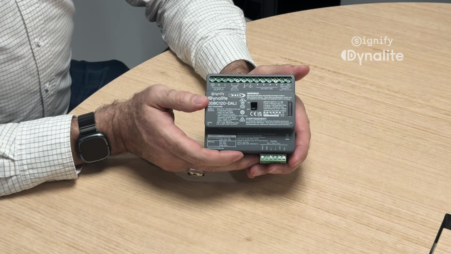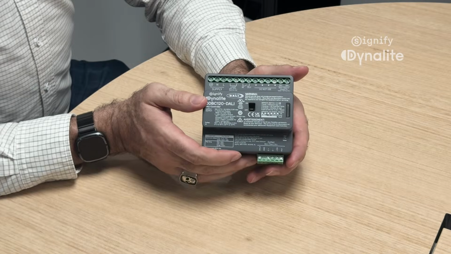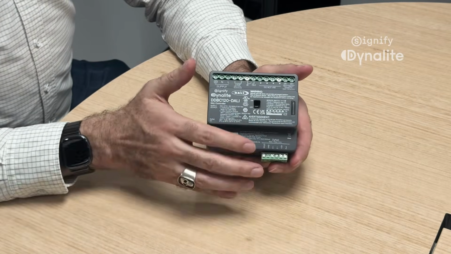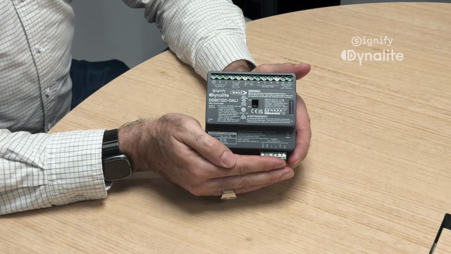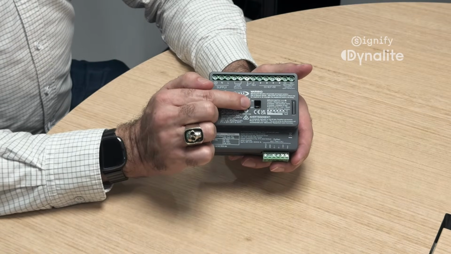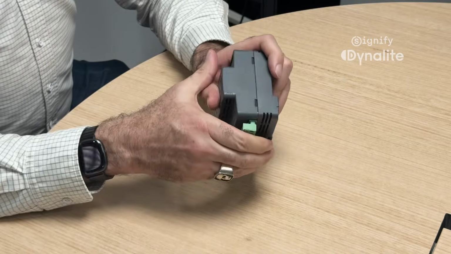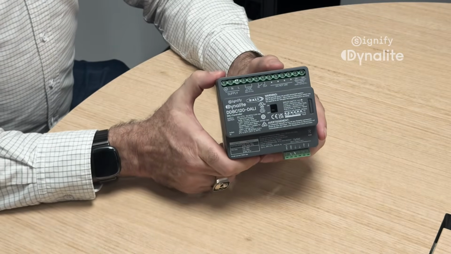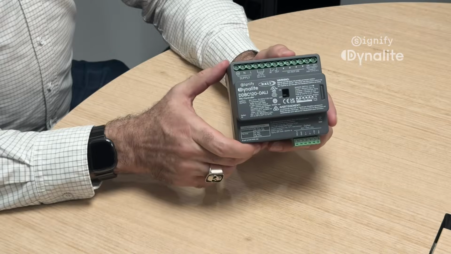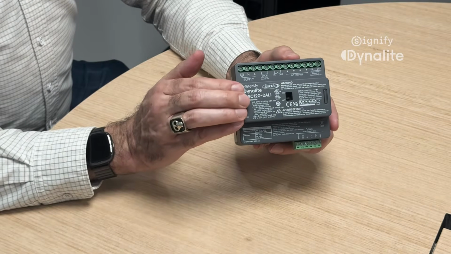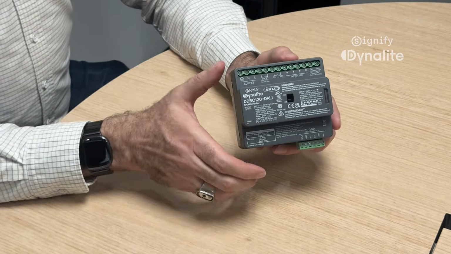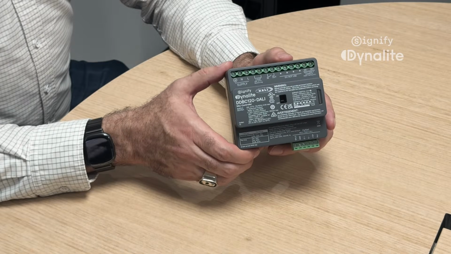This is the updated DDBC 120-DALI. So it brings it in line with the current generation housing. So we have our sign-in and network indicator at the top. We still have access to our manual override and our pluggable Dynalite interface. Everything else about the device is practically the same, but this is the device that is necessary for supporting the new generation DALI 2 sensors.